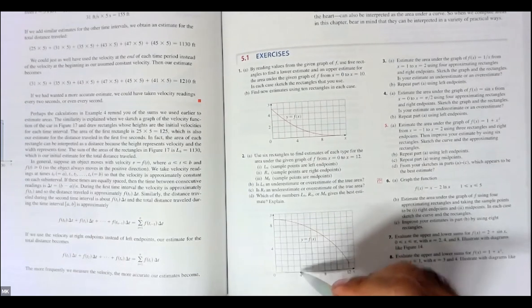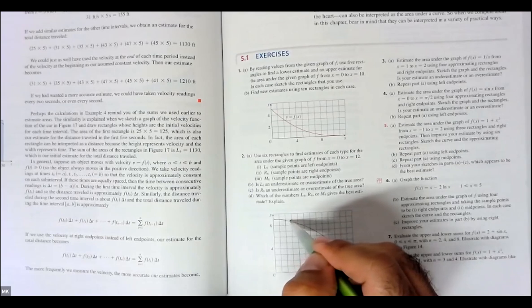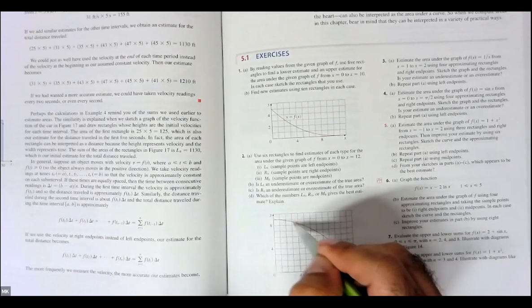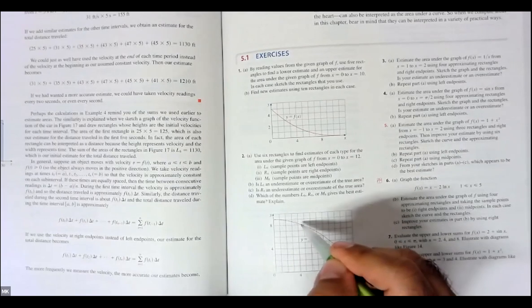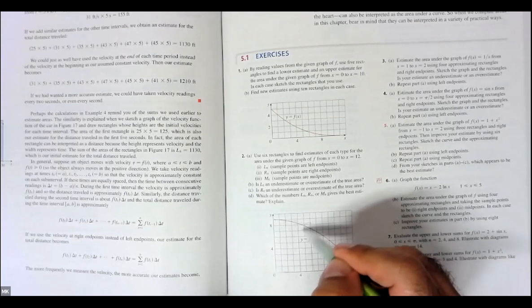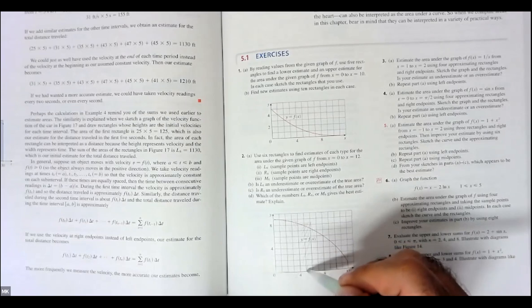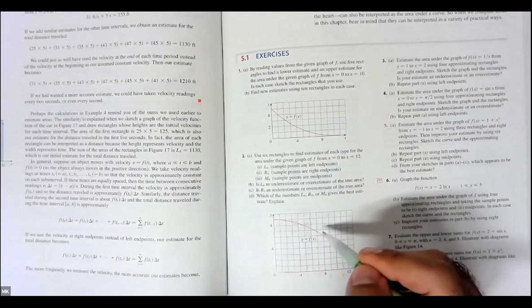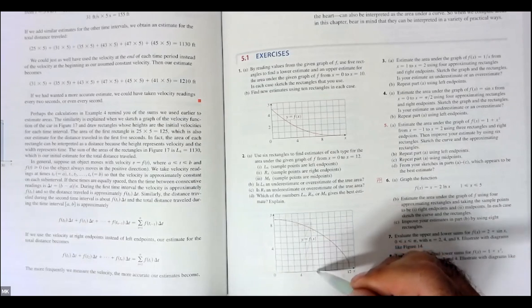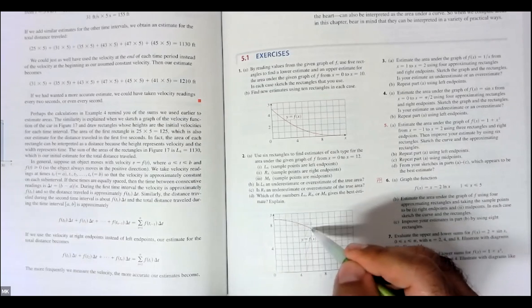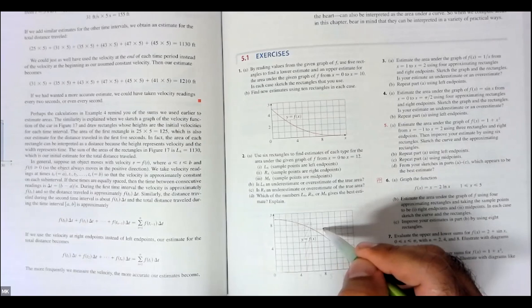If I'm at the second one, I'm going to use this part. So it's going to be slightly less than 8, and I get this one. If I'm at the third one, I use a left endpoint again, so it's going to be slightly more than 8 here. But that was actually 9. Sorry, the first one is 9. And then for the fourth one, I get slightly over 7.